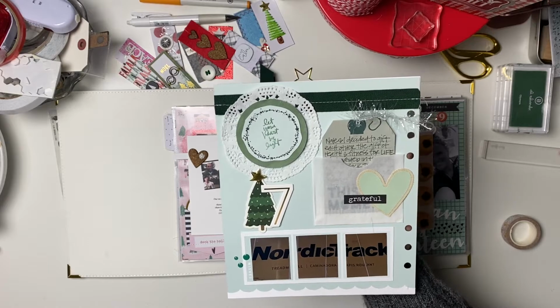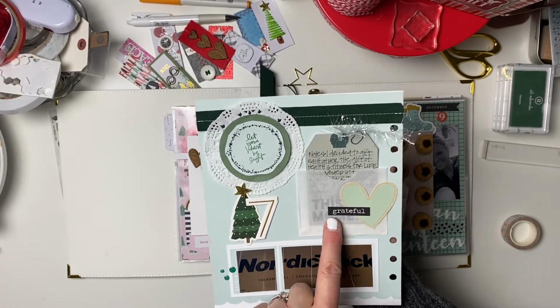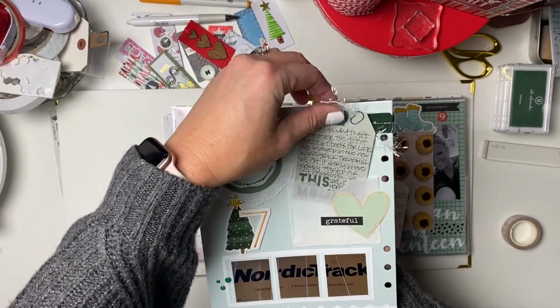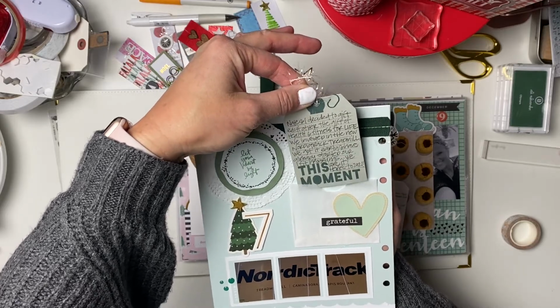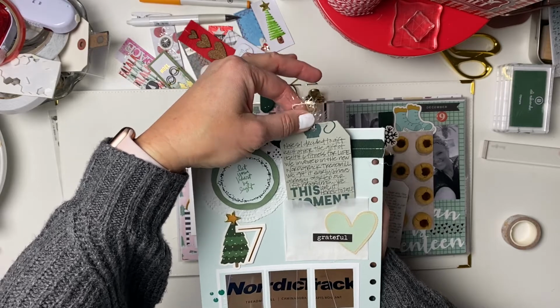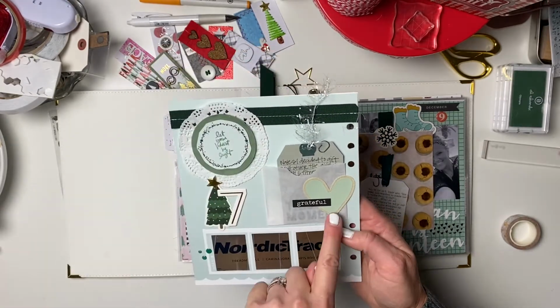And then I also put a little, what are these little bags called? They're little, not cellophane, but oh, I just love them. And then I made a little tag. This is from one of my little December Daily embellishments or tag things I had. And then, gosh, I added so much to this from a variety of things.